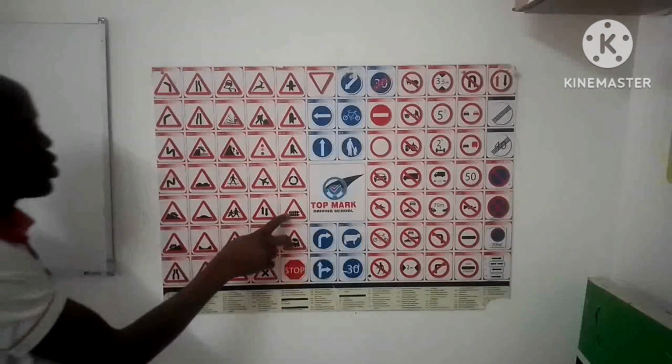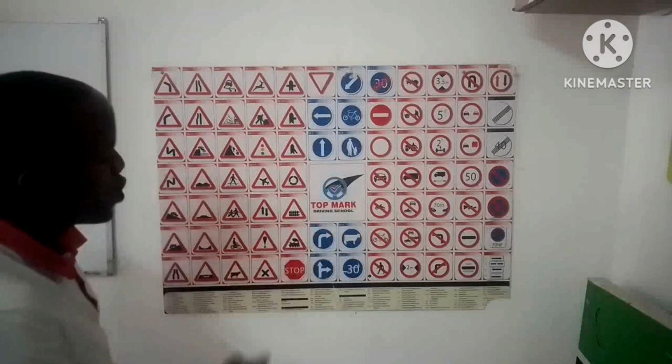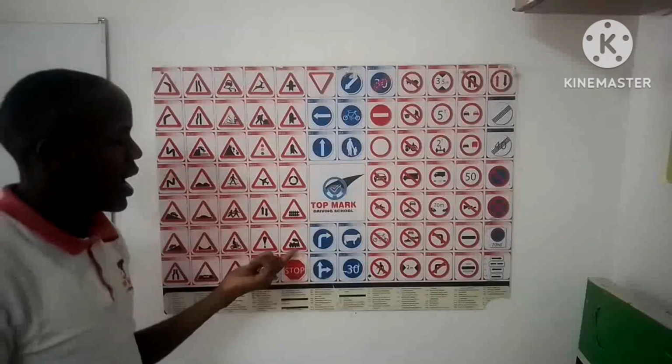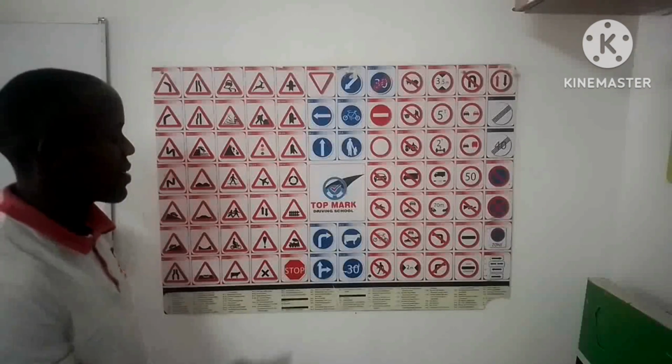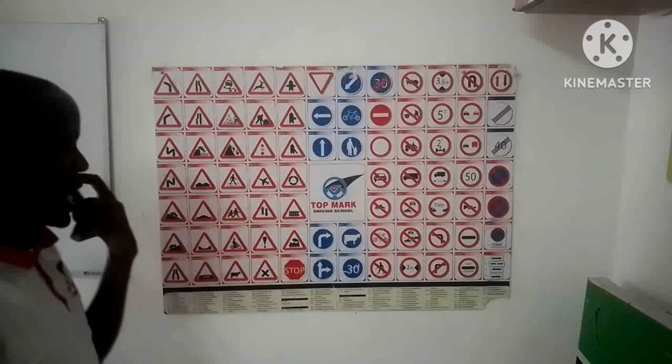Okay guys, let us come back to the first ones here. I have two signs. We have the railway crossing with barriers, and we have the railway crossing without barriers. These are two signs which normally confuse my students much, and I know even some of us who are watching do get confused.